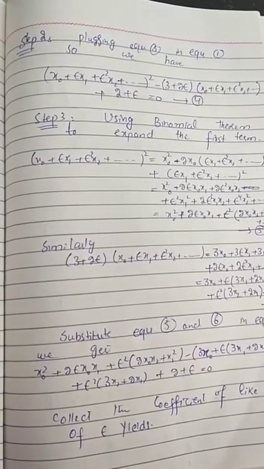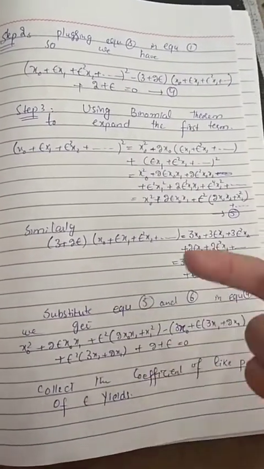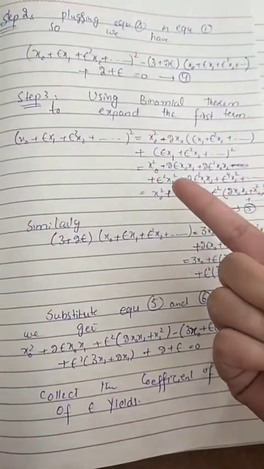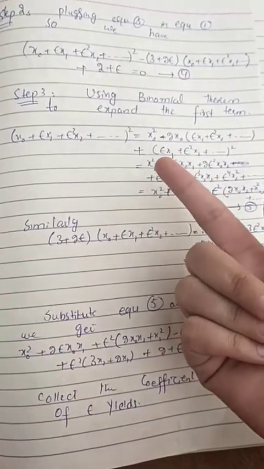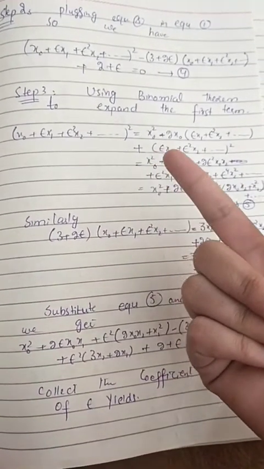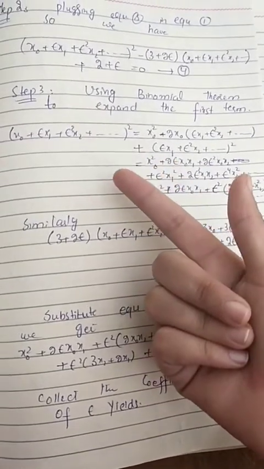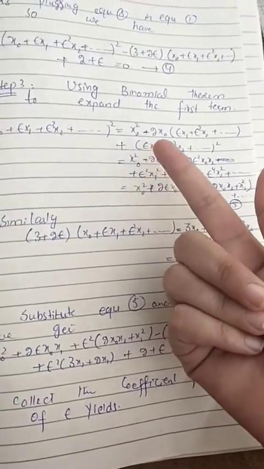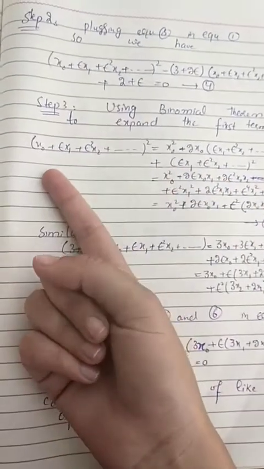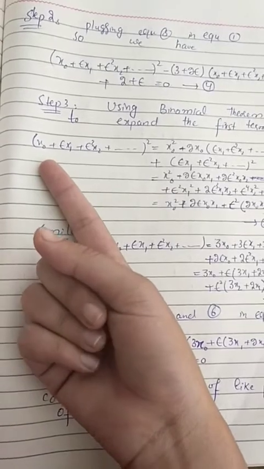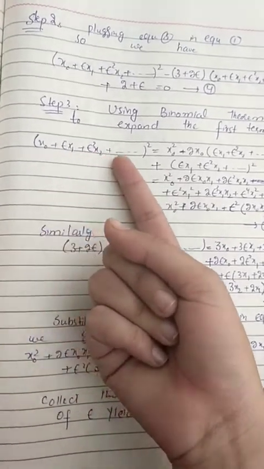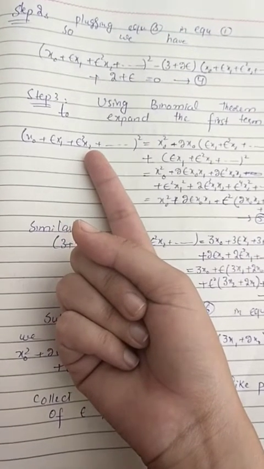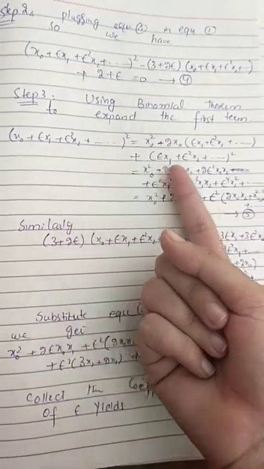Now according to step 3, we use the binomial theorem to expand this term. After solving by the binomial theorem, we expand this equation in this form. As you can see, x naught square plus 2. Here consider x naught as a, and consider epsilon x1 plus epsilon square x2 and so on as b.